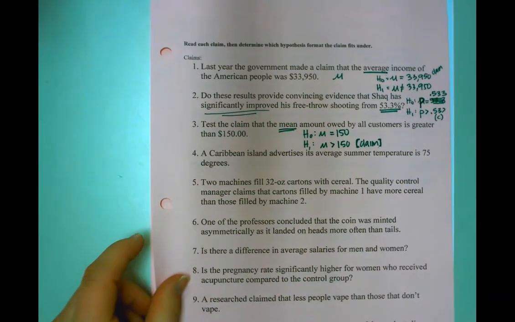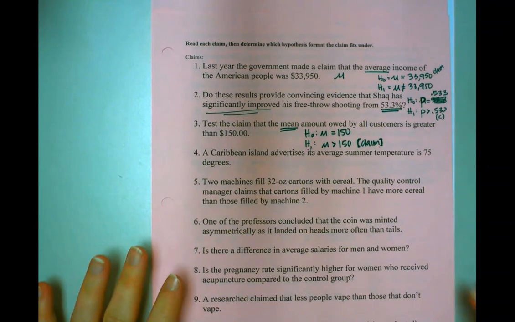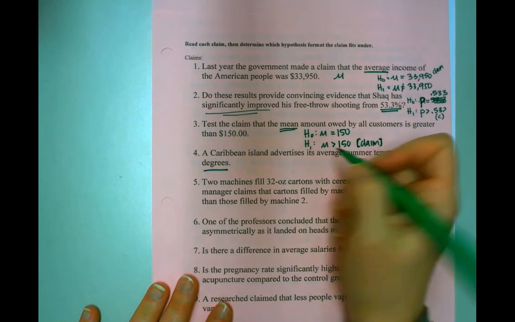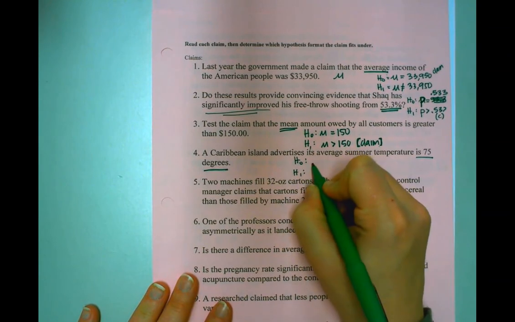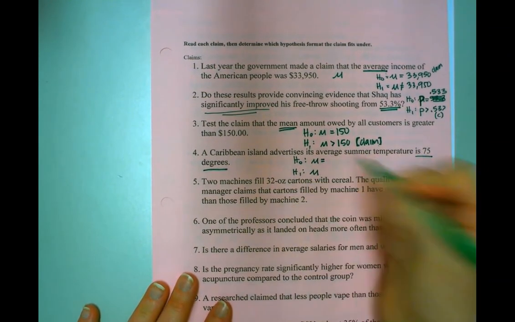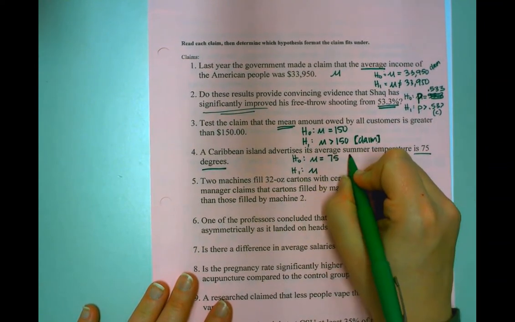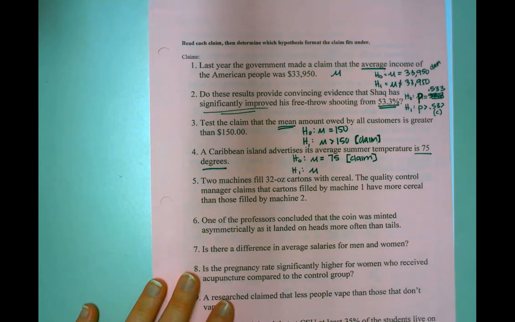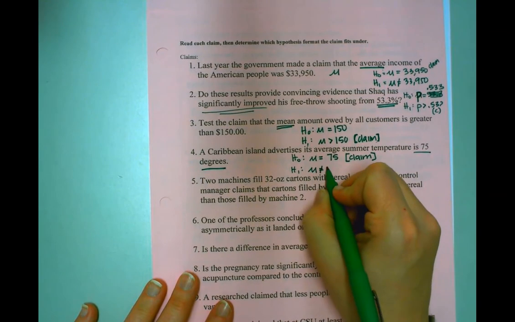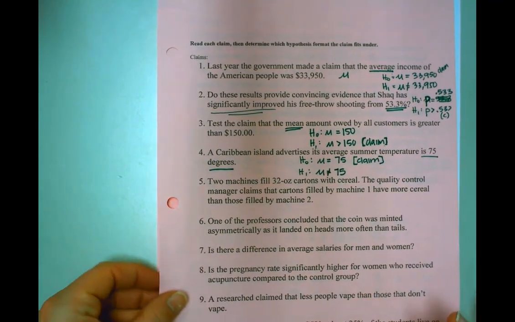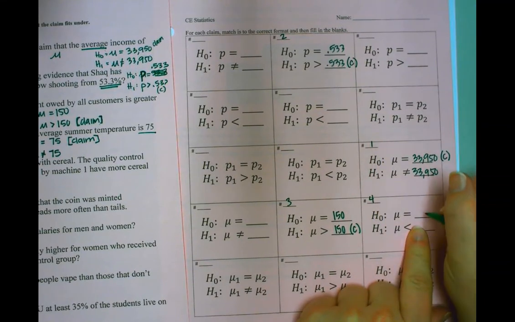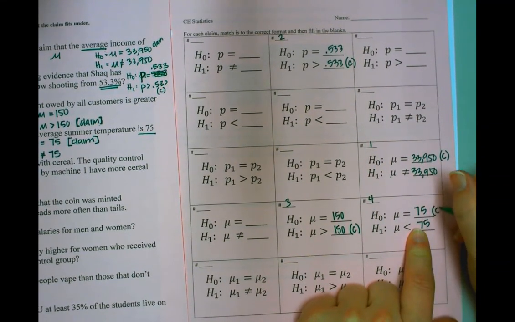I'm going to look at number 4. A Caribbean island advertises its average summer temperature is 75 degrees. We're talking about an average, so in our null and our alternative hypothesis, we should be using mu. The claim is that it is 75 degrees, so this here is our claim, that it equals. If our claim is our null hypothesis, then we just make the opposite our alternative hypothesis. The opposite of equals is does not equal 75. We'll go over here and see if there's one of these that we can use, and there is right here. You can make this number 4, 75, 75. And this is in fact my claim.